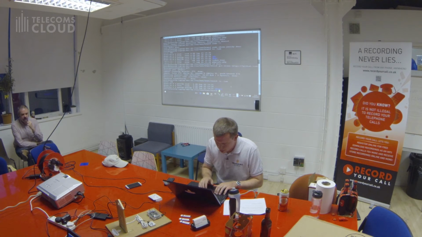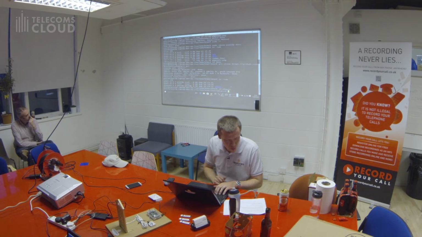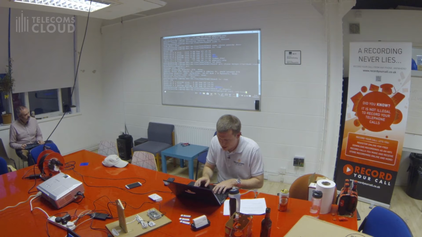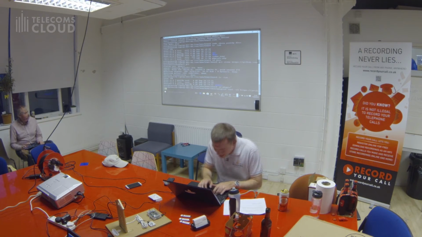So if we now change into that, we want to install Composer, so use curl for that. Stop me if I'm going too fast. So it's curl -sS, lowercase s, then uppercase S, and it's getcomposer.org.